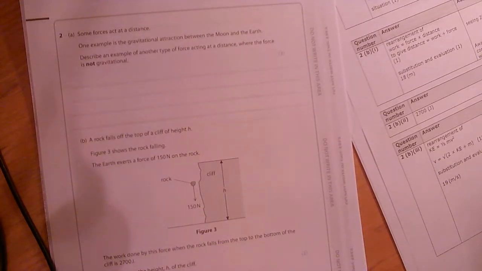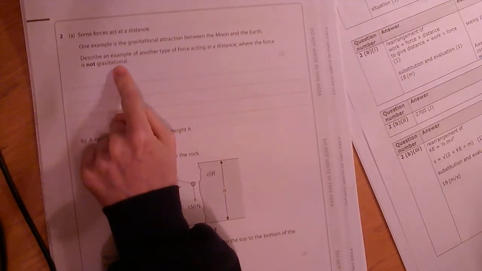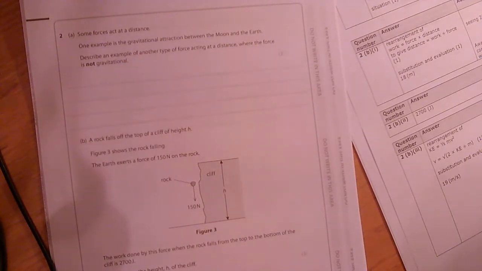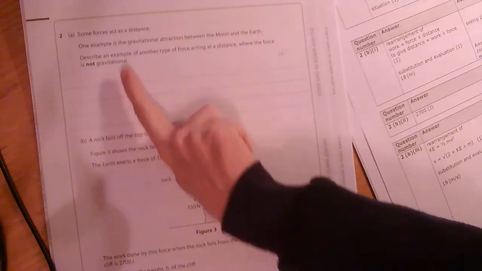So you'll be aware of 3 non-contact forces. One is gravity, you can't mention that, not gravitational. The other 2 you'll have seen are magnetic and electrostatic. So you have to describe an example for 2 marks. So you need to give the example, you need to describe it.